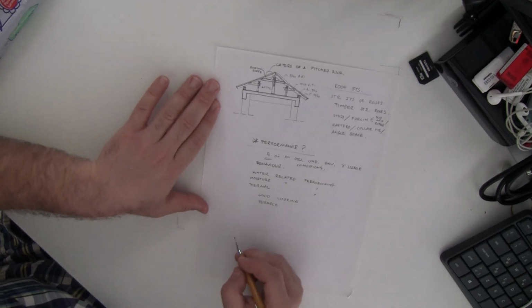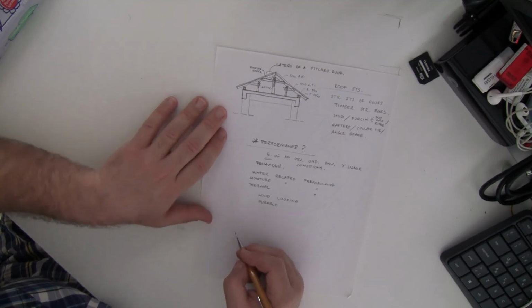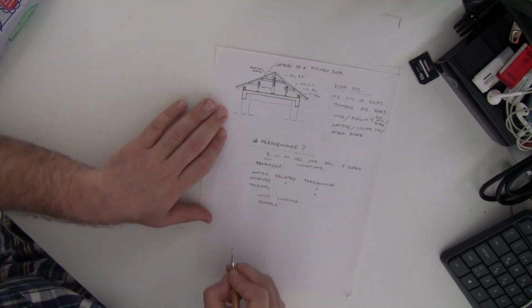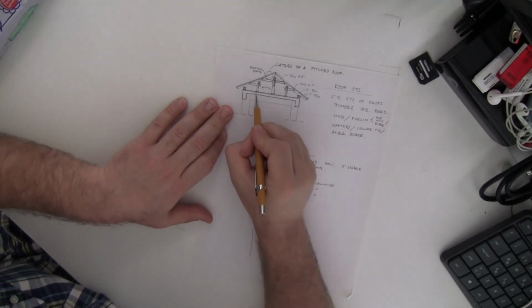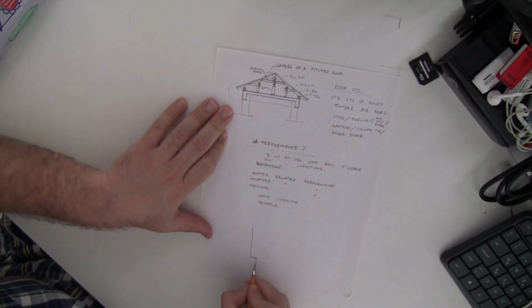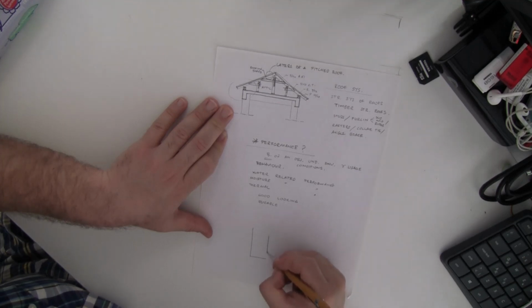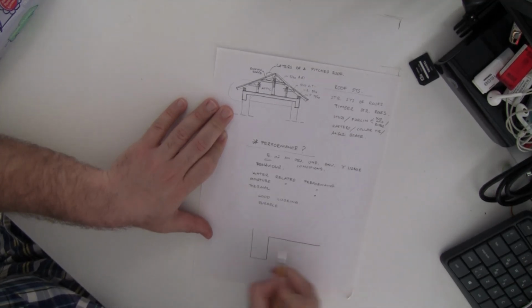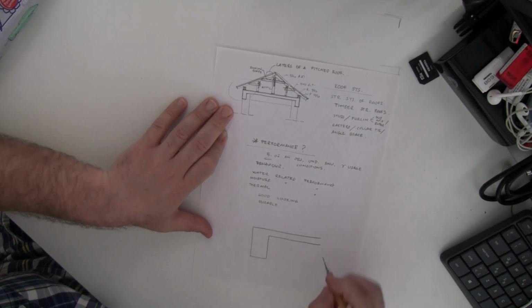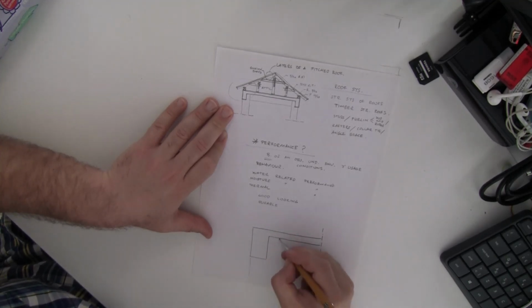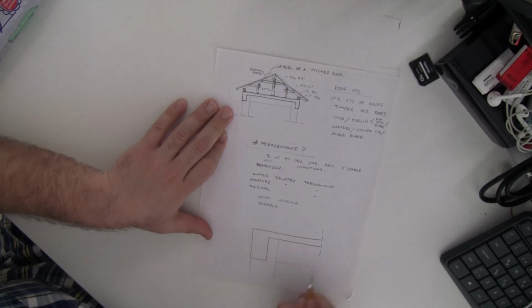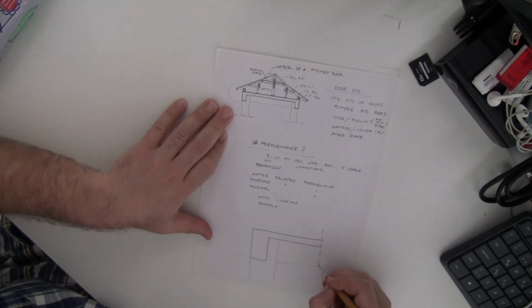Okay, so I'm going to draw a large scale of this corner point. This is the corner point of my floor, column and beam in the background.